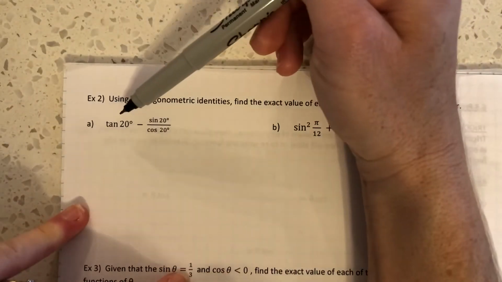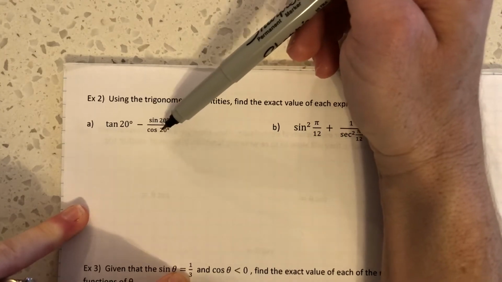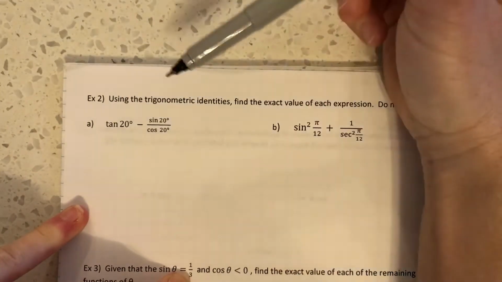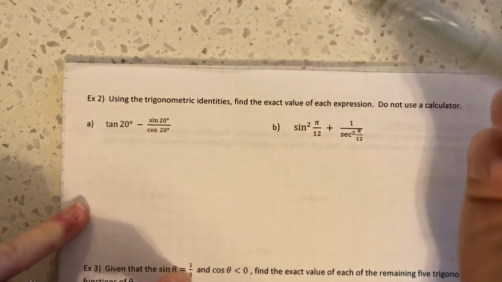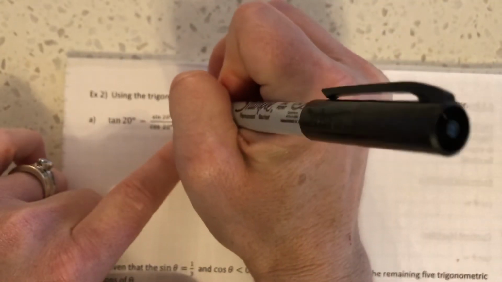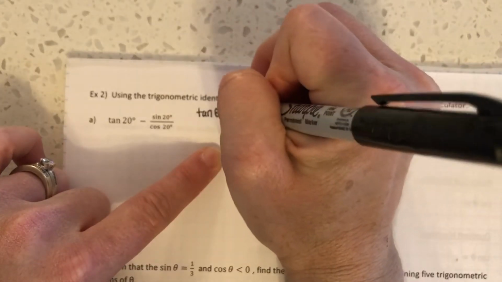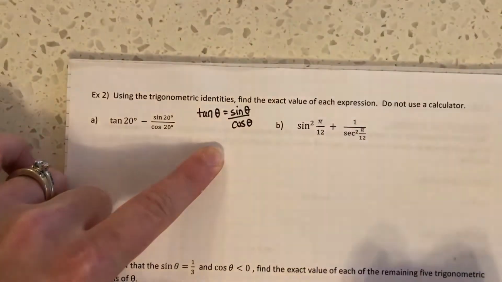So tangent of 20 degrees minus the sine of 20 degrees divided by the cosine of 20 degrees. Well, guys, I'm already working in terms of tangent, and now I have a ratio that is sine over cosine. Well, think about it. There's an identity there. The tangent of angle theta is equal to the sine of angle theta divided by the cosine of angle theta.